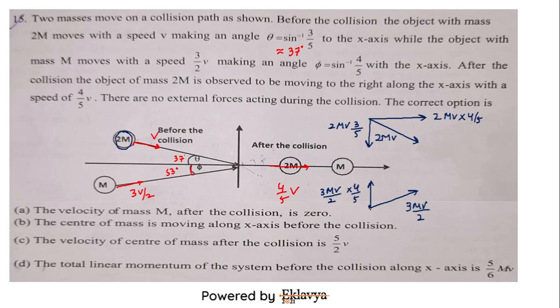And the horizontal component will be in this direction, and its value would be, I'll write it here, 3mv by 2 into cos phi. Cos phi would be 3 by 5. So here we are getting 6mv by 5. Here we are getting again 6mv by 5.